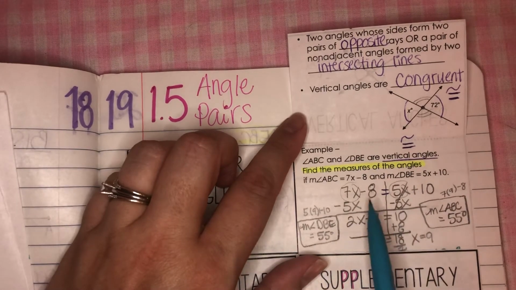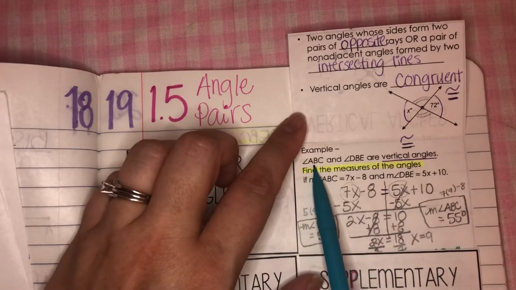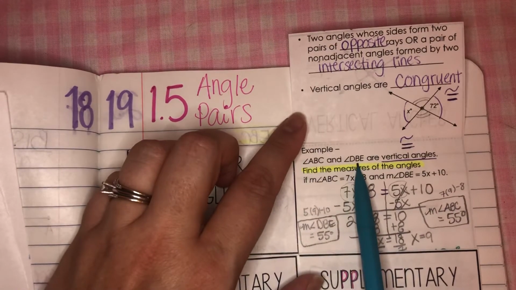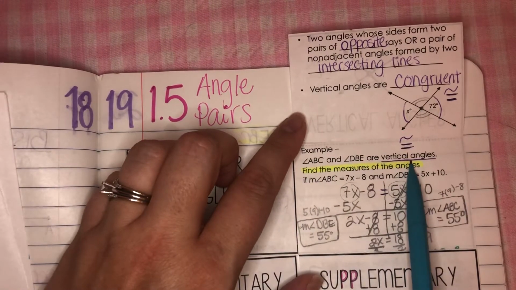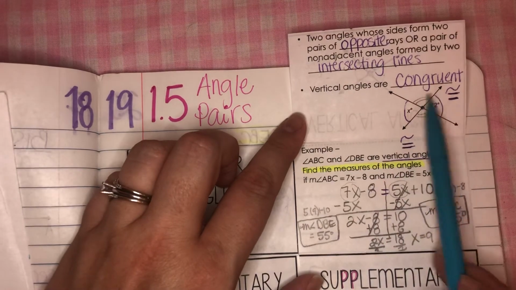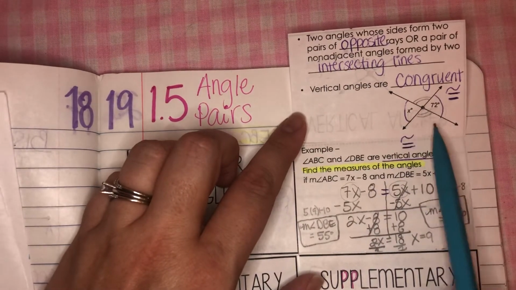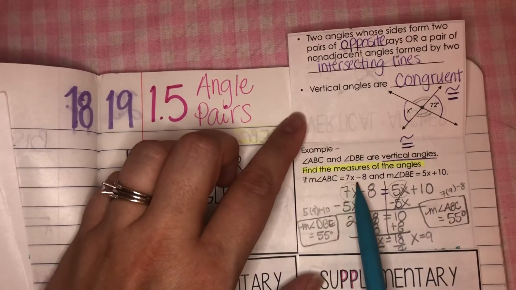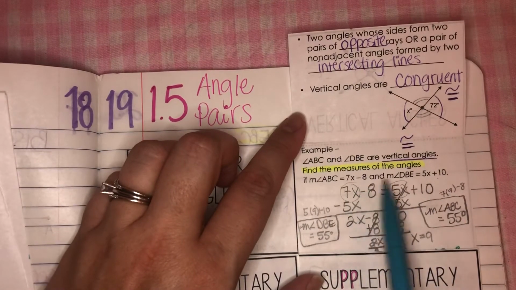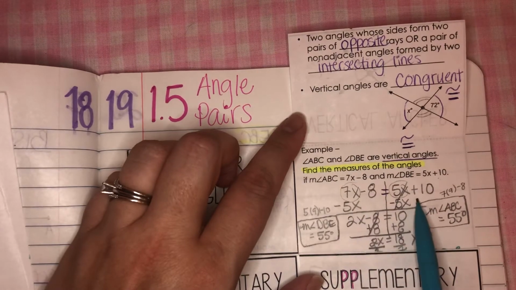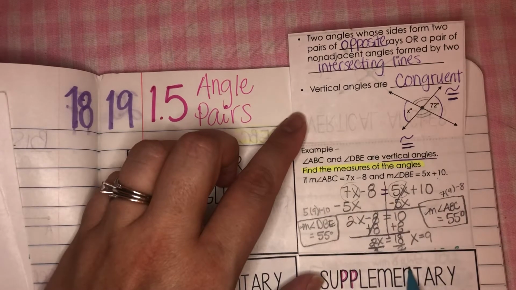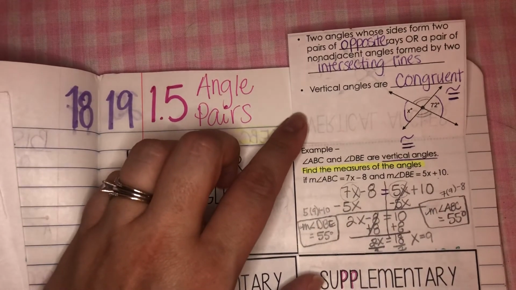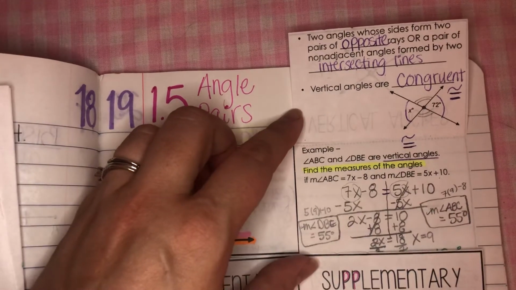All right, so down here, I was told that I had these two angles, ABC and DBE, and I know that they are vertical. So here I'm seeing the words, here I would be seeing the picture. You could do either one. Because of that word vertical angles, I knew to take the two expressions that I saw later in the problem, set them equal to each other, and then I solved for x. And it did ask me to go back and substitute. Okay.